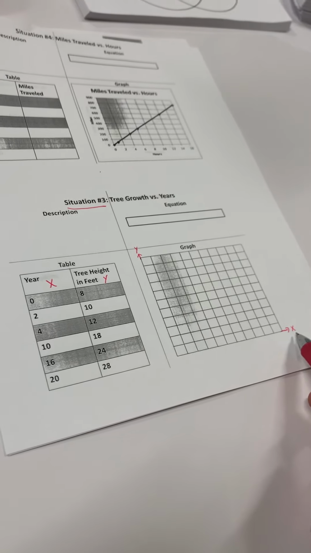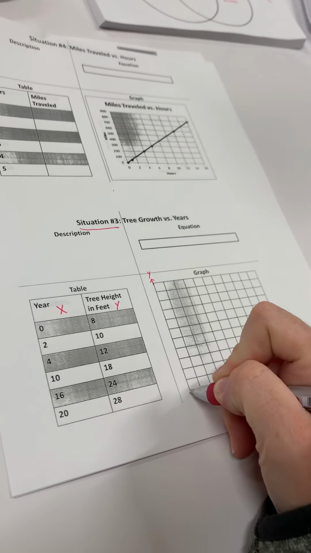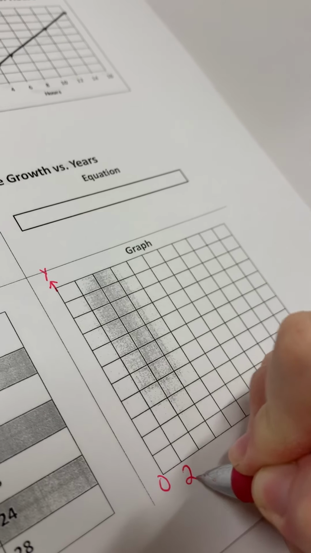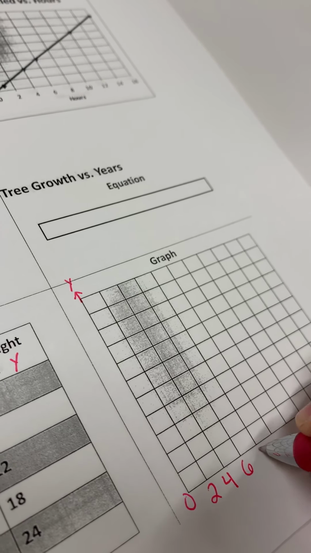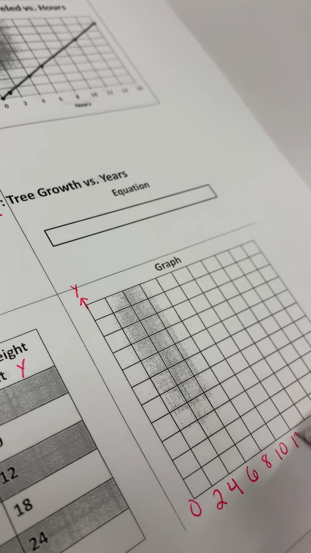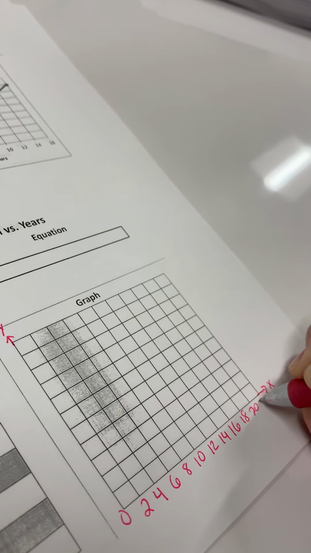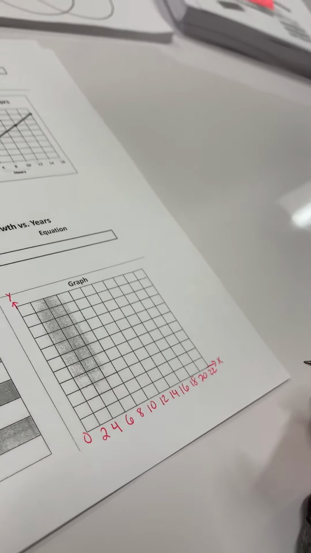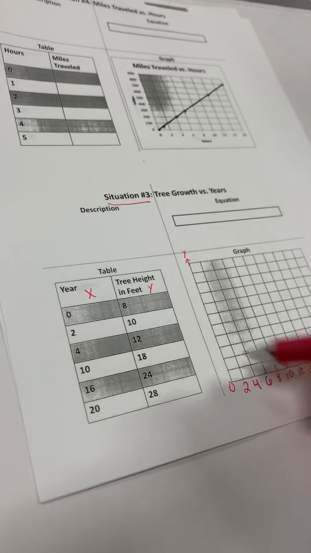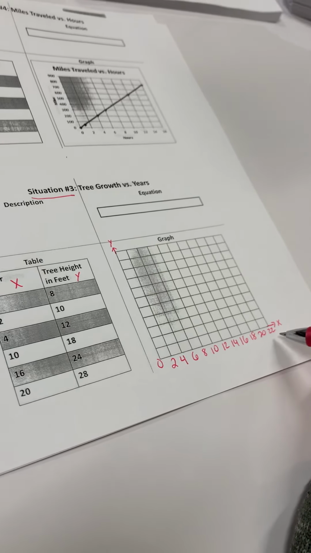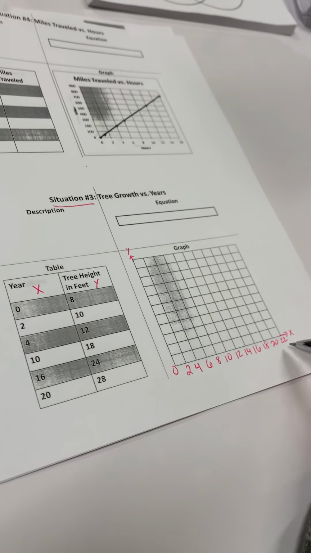So on the x-axis, I'm going to count by 2s. So I'm going to label my origin first, and then I'm going to count by 2s. 2, 4, 6, 8, 10, 12, 14, 16, 18, 20, 22. Okay. On the y-axis, it wants me to go up to 28. So if I count by 2s, I'm not going to get there. It's only going to get me to about 22 again. So I'm going to count by 4s on the y-axis.